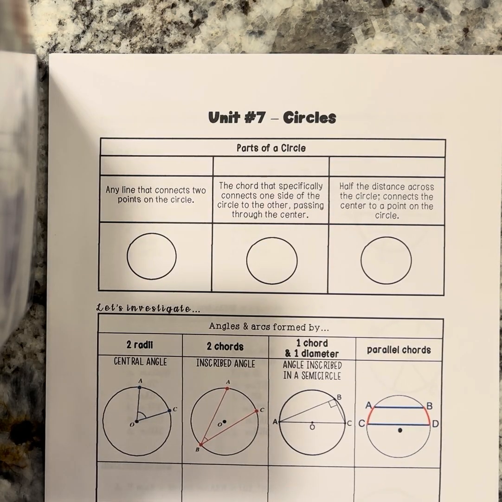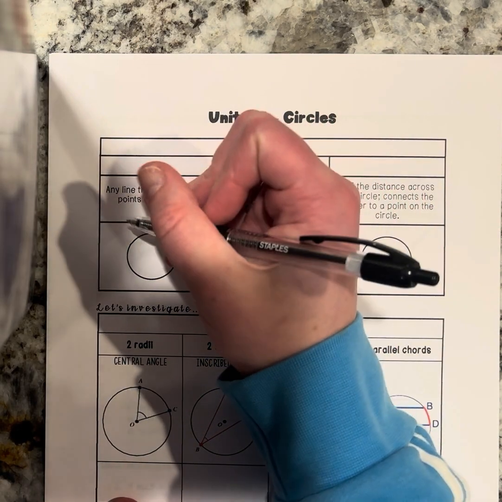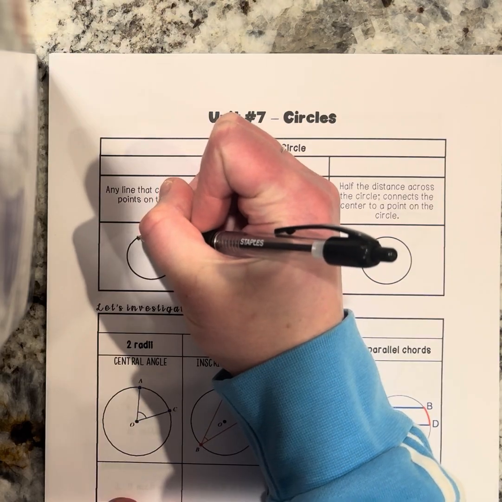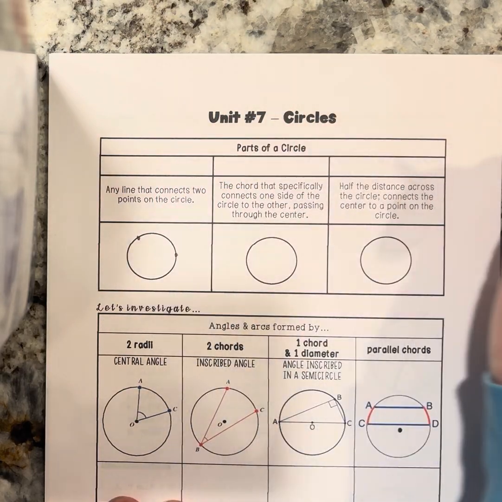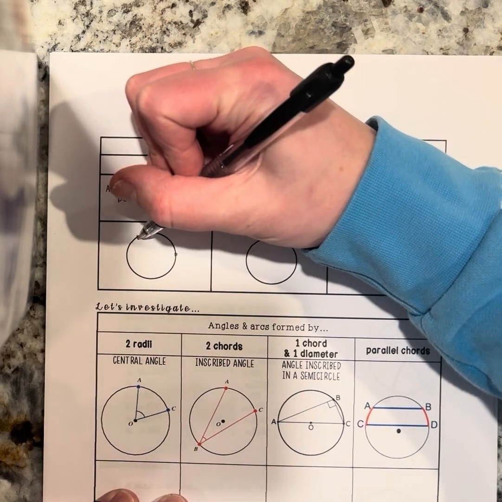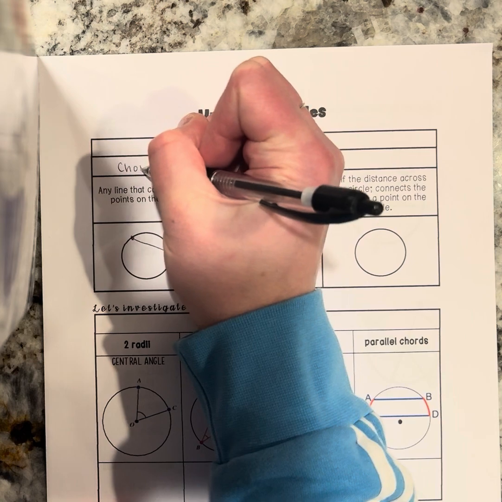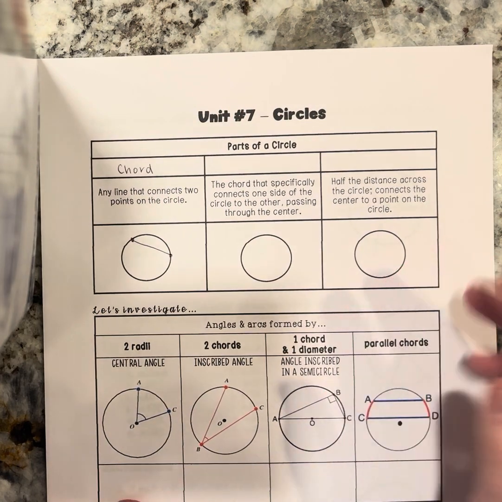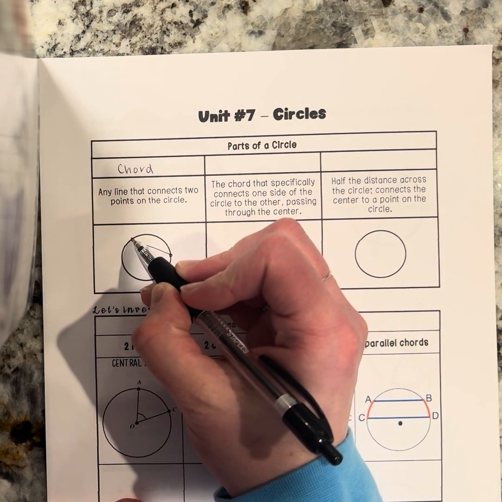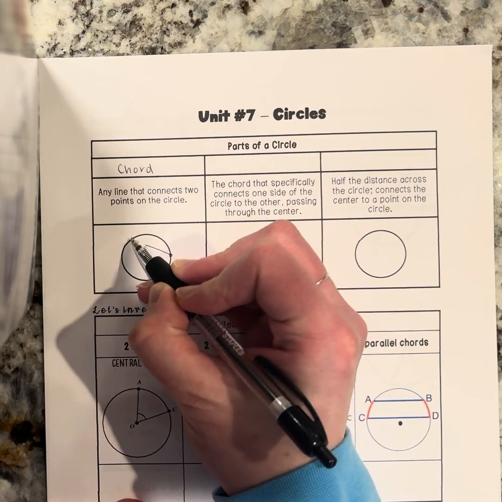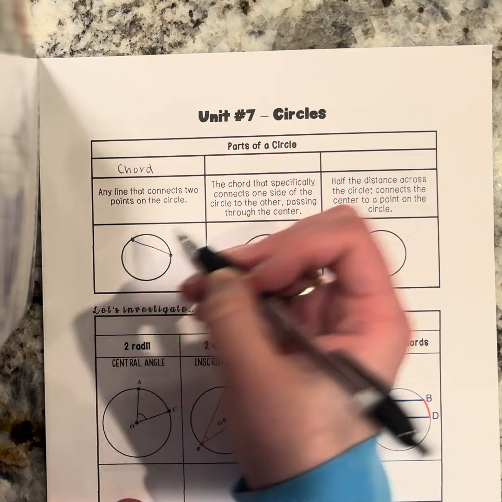Alright, so the first page of the circles packet just goes over parts of circles. The first definition says any line that connects 2 points on a circle. So you can throw it on any 2 points wherever you want them to be. Let's call these two my points. If you connect them, that is called a chord. We also have created an arc right here. This is called an arc of a circle. It's just like a portion of the outside of the circle.